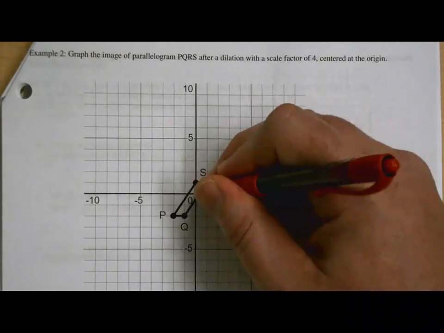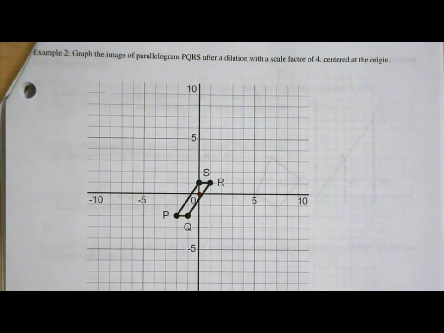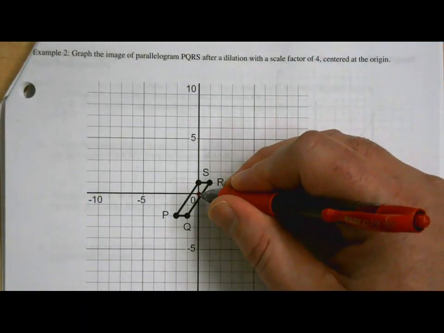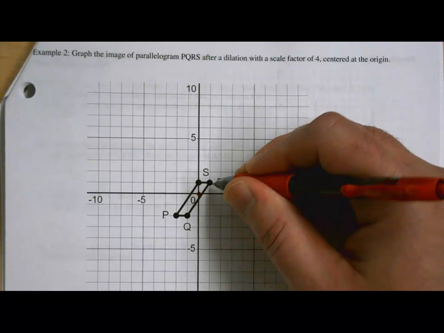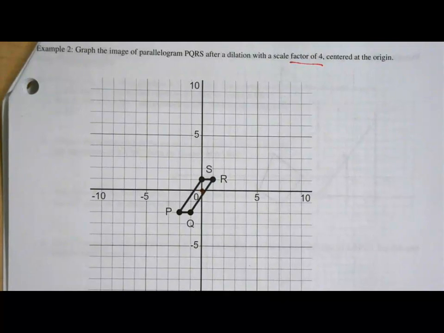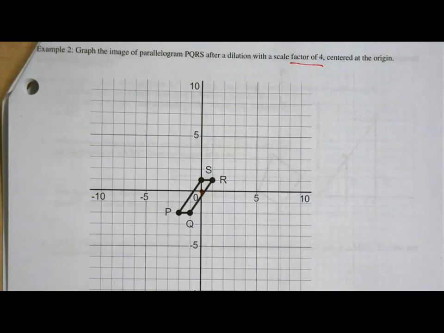Our center is at the origin right now. So I'm going to do R first. From the origin to R is up 1 over 1. We need to dilate by a factor of 4, so multiply that by 4. Up 1 over 1 becomes up 4 over 4.